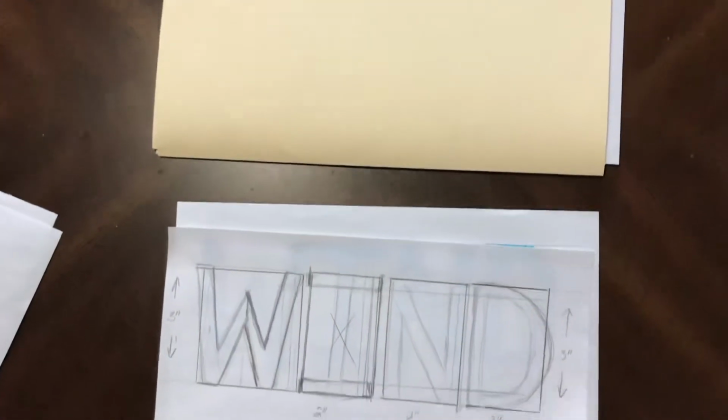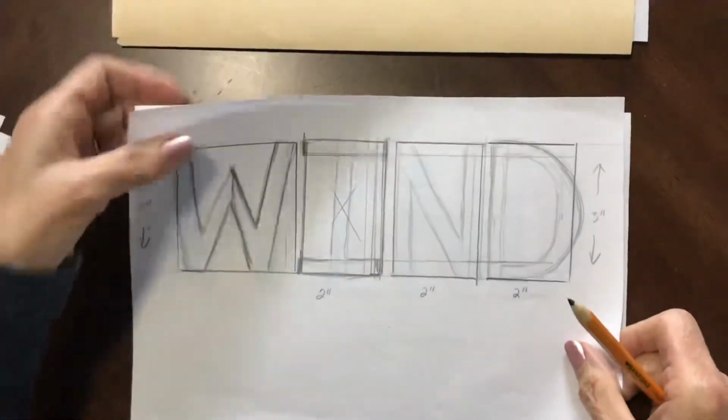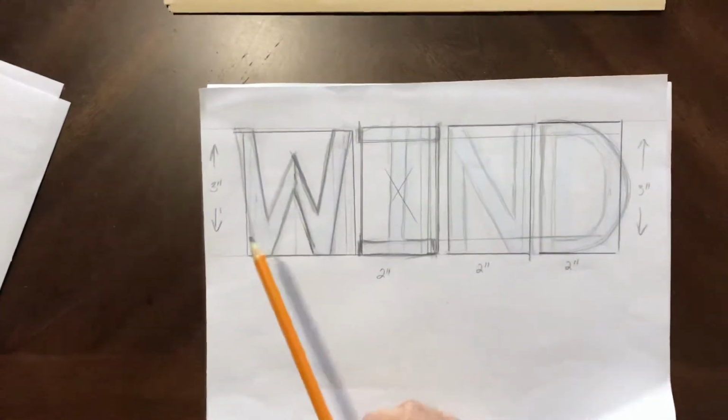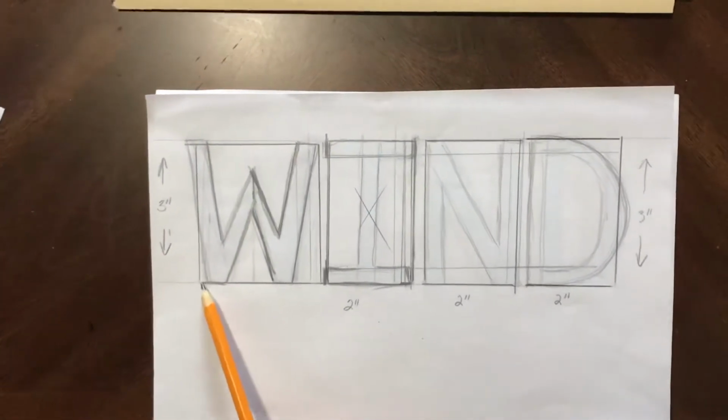All right. If you wanted to do a 4-letter word, so this is my rough draft for a 4-letter word. I'm just going to hold it up for a second, then I'll put it back down. I wanted to use a word that had a wider letter in it. So the W is the widest letter.